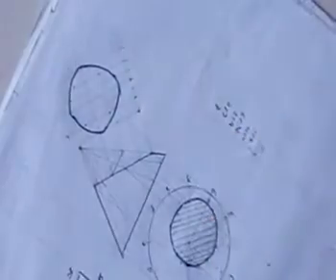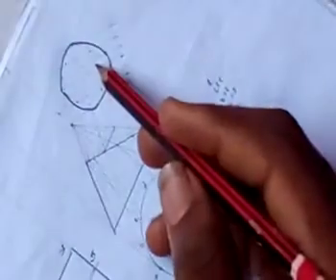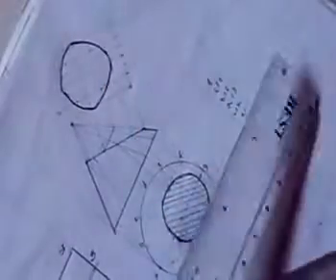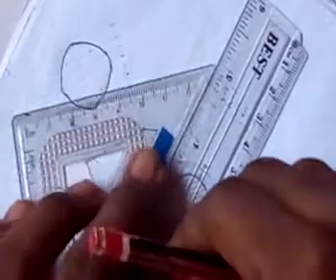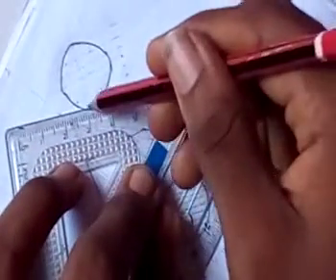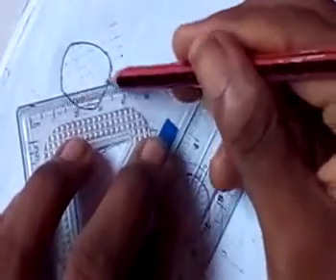So this is the true shape of the section of the frustum of the cone. This is the true shape here. We can also use hatching lines to show that it is actually a cut surface. That is optional, but it's advisable. You are trying to denote that this is the section surface.